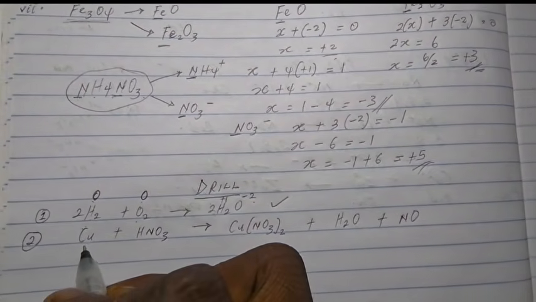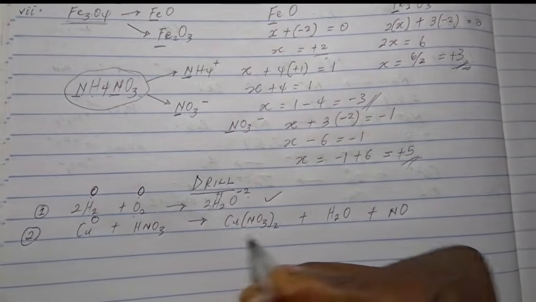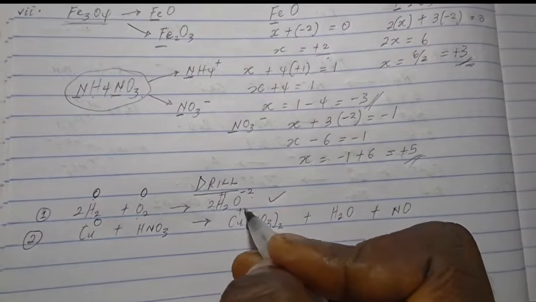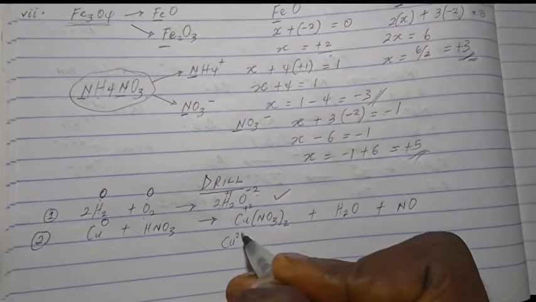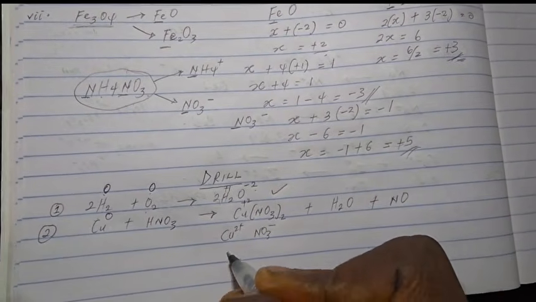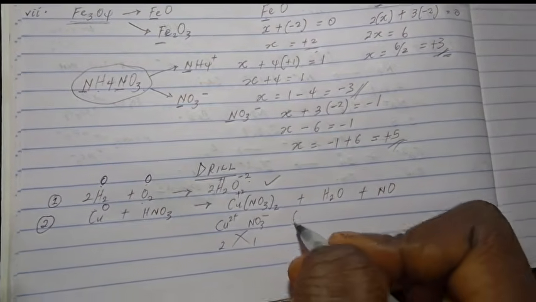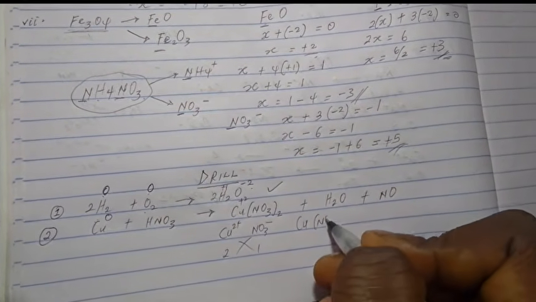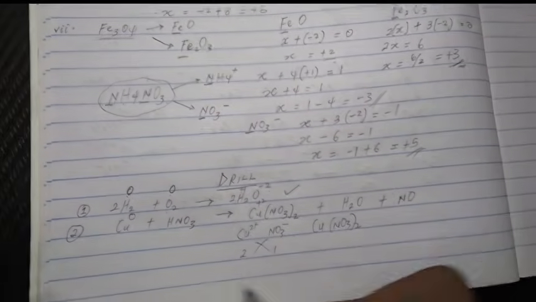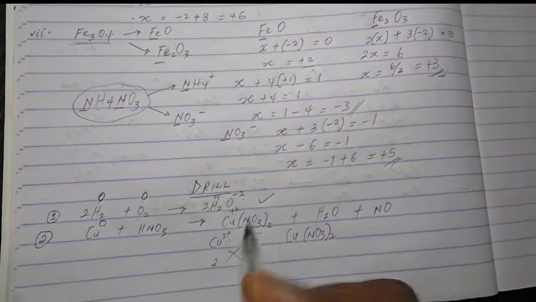Copper, what will be the oxidation state here? Very good. That's going to be 0. Then what will be the oxidation state here? If you check it, that's going to be plus 2, because this is like saying Cu2+ and NO3−. So this has 2, then this has 1. So when you change it, that's when you form the compound Cu(NO3)2. So this one is plus 2 in this place. So it has gone from 0 to plus 2.